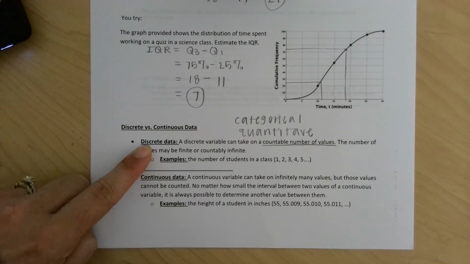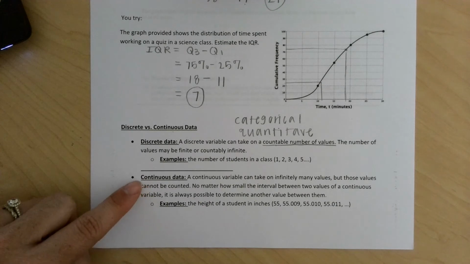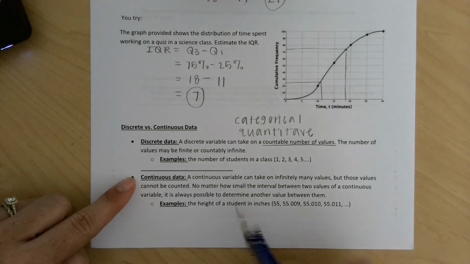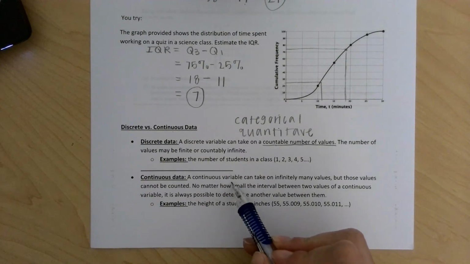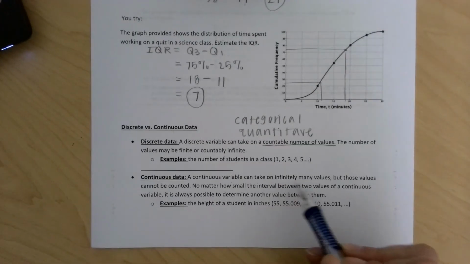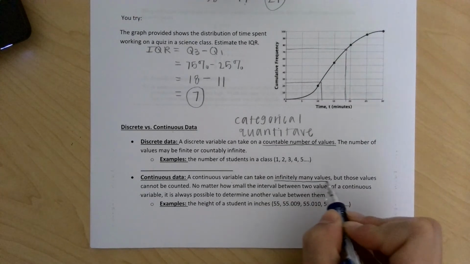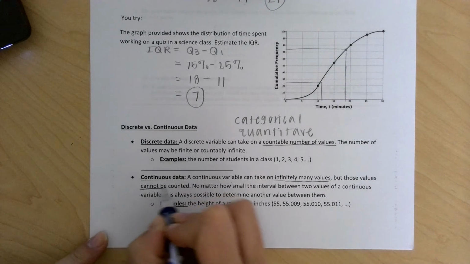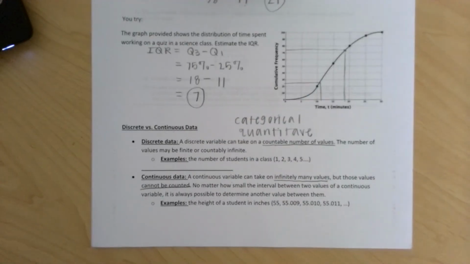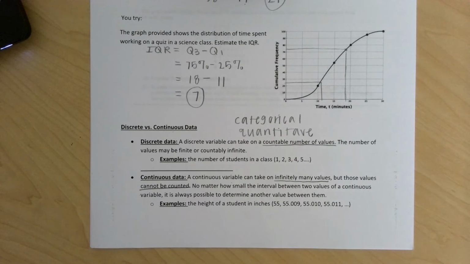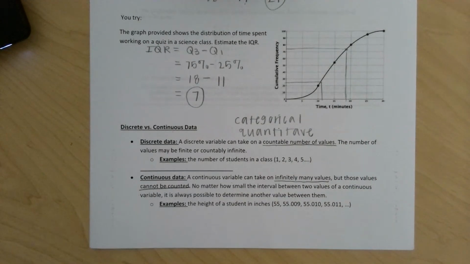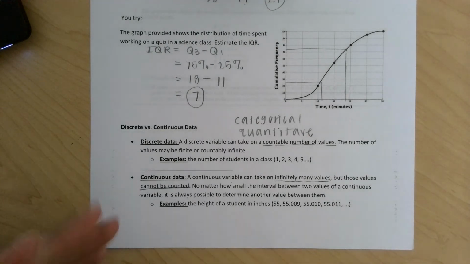Our next example is called continuous data. Continuous data, or a continuous variable, can take on infinitely many values, but those values cannot be counted. So the main difference is that we cannot count continuous data. No matter how small the interval between two values of a continuous variable, it's always possible to determine another value between them.